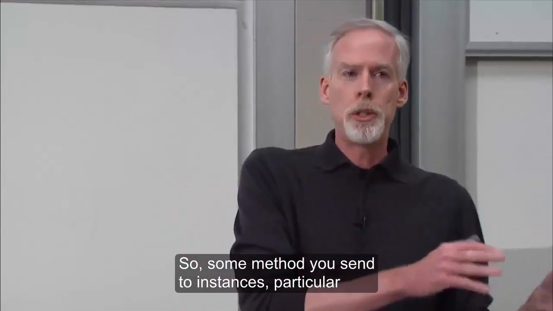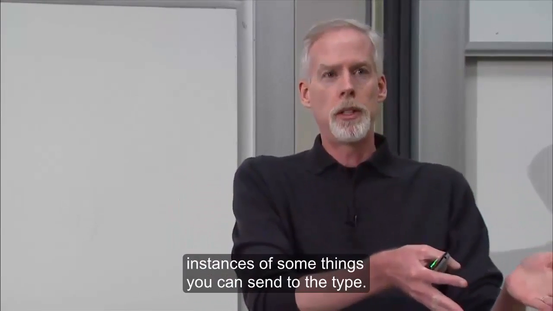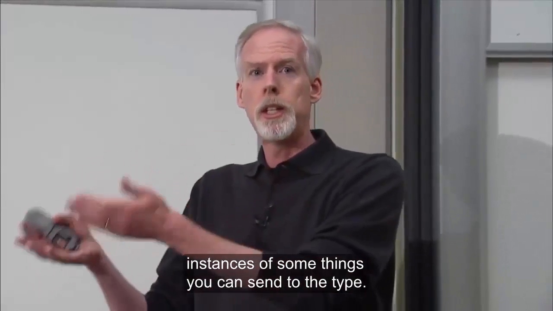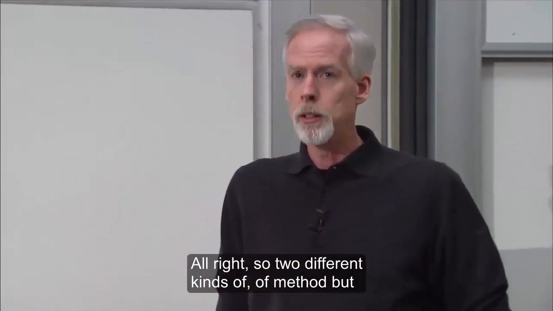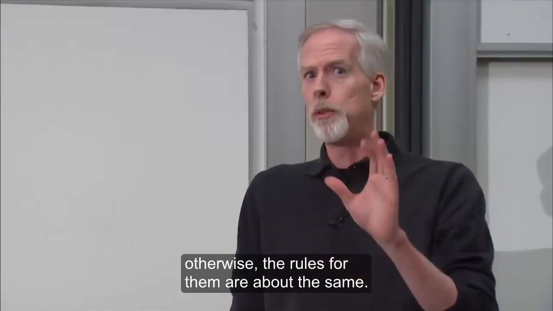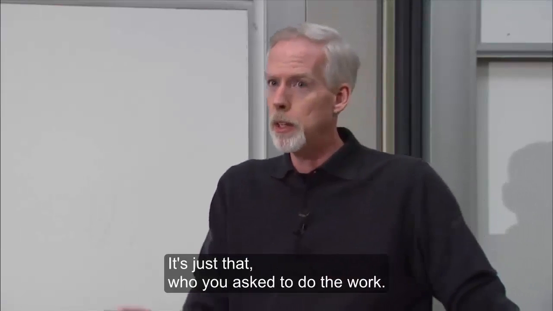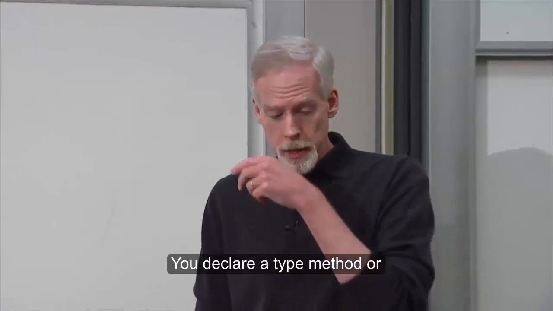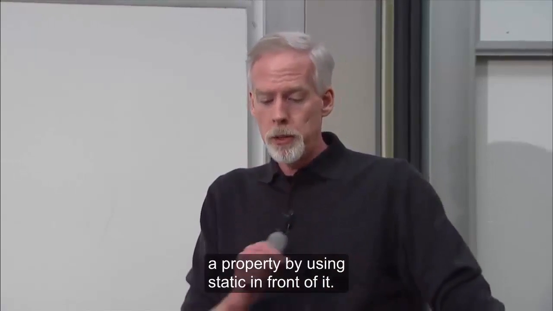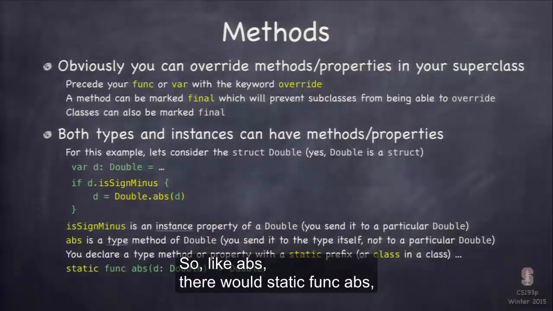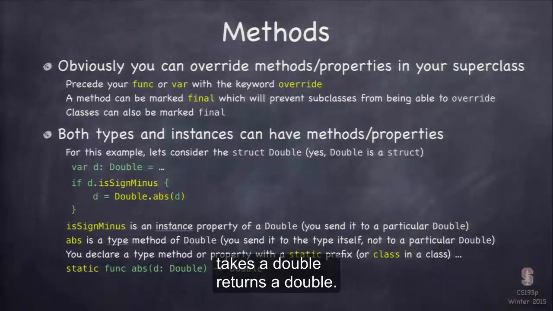So some methods you send to instances, particular instances of something. Some things you can send to the type, all right? So two different kinds of method. But otherwise, the rules for them are about the same. It's just who you ask to do the work. You declare a type method or property by using static in front of it. So like abs, there would be static func abs that takes a Double and returns a Double.